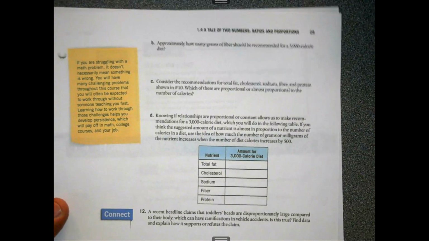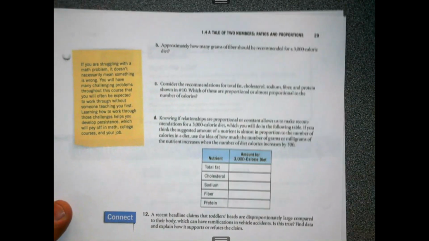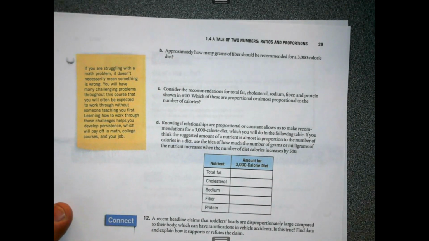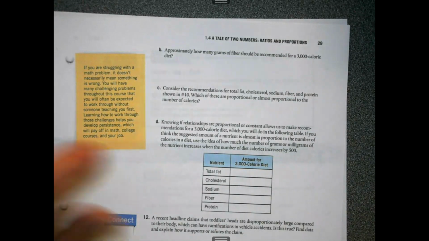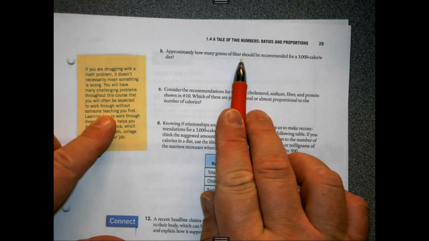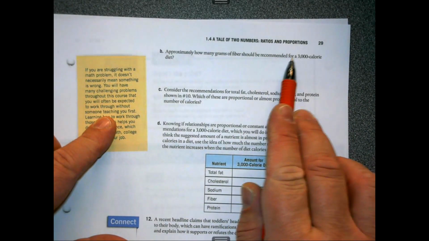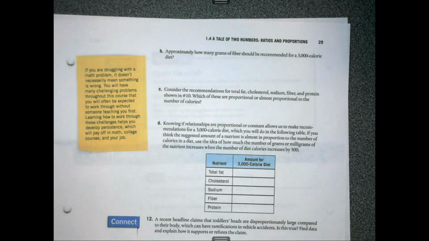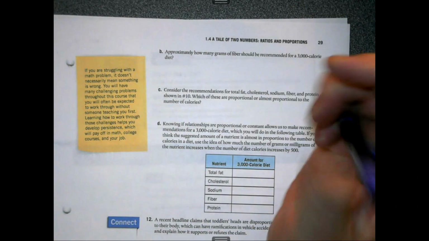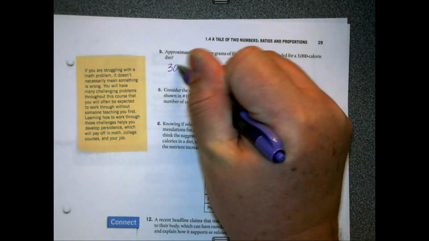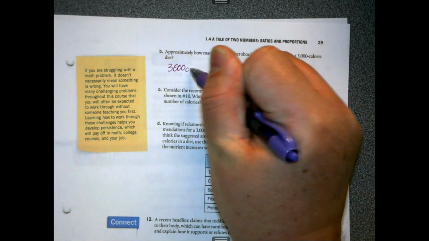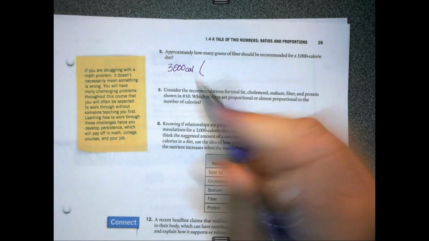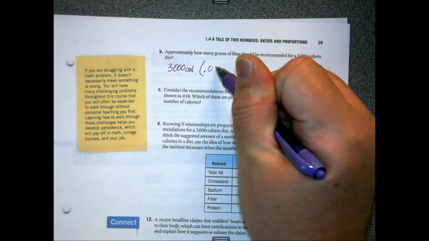All right. What else we got? B. Approximately how many grams of fiber should be recommended for a 3,000 calorie diet? Well, that's easy. Because we're just going to take our 3,000 calories, right? And multiply it by our rate, which is 0.012.